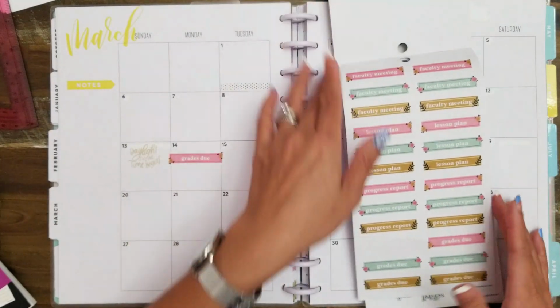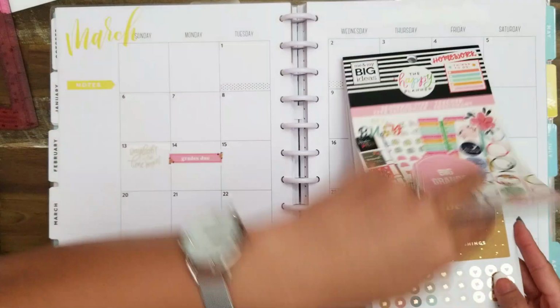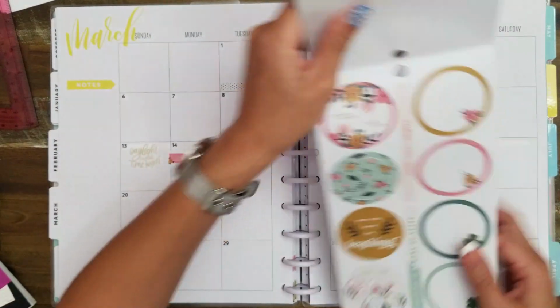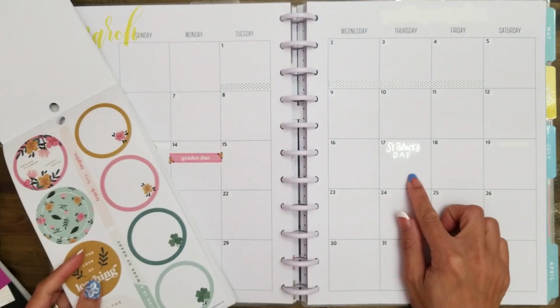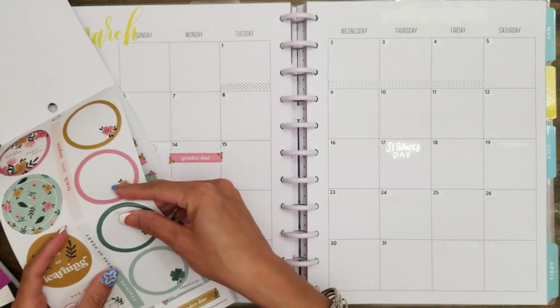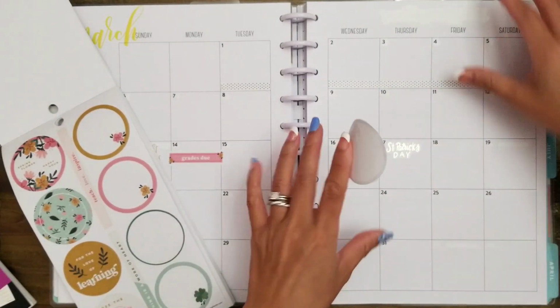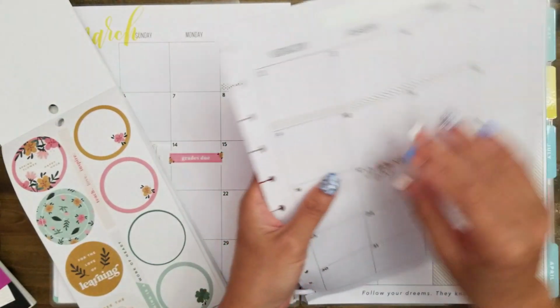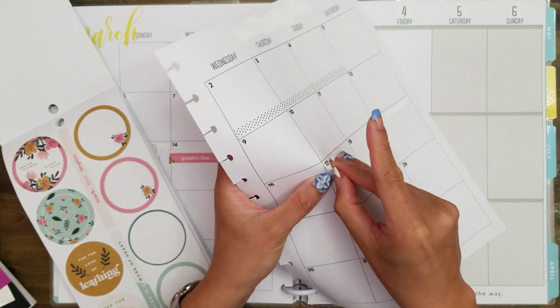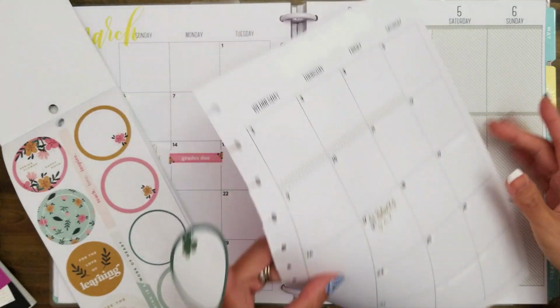All right, and then we have another university-wide event here on the 17th, which is going to be kind of tricky here. Okay, actually, I'm gonna pull the sticker up and just layer the circle sticker underneath it.